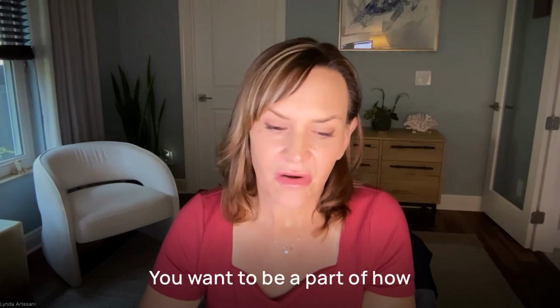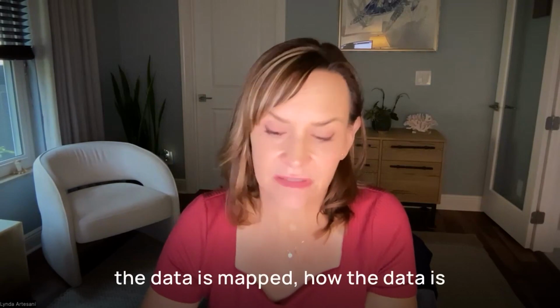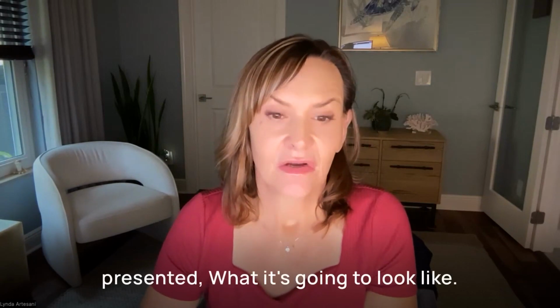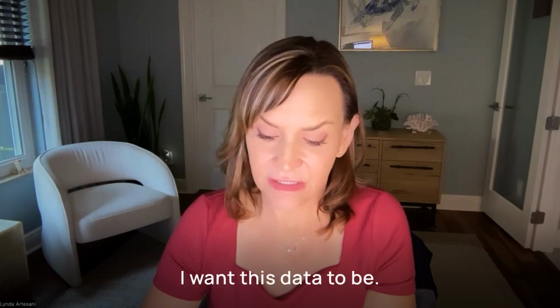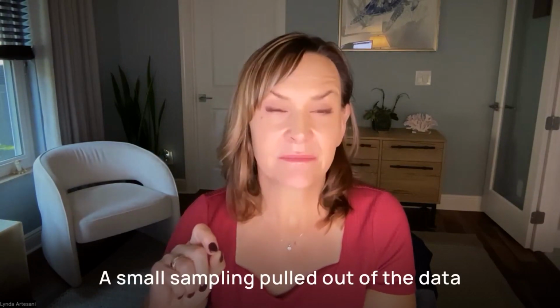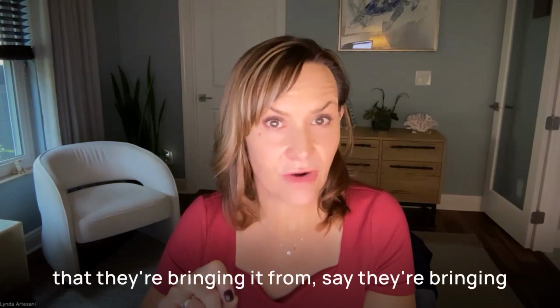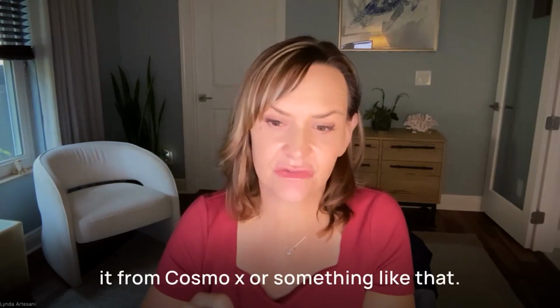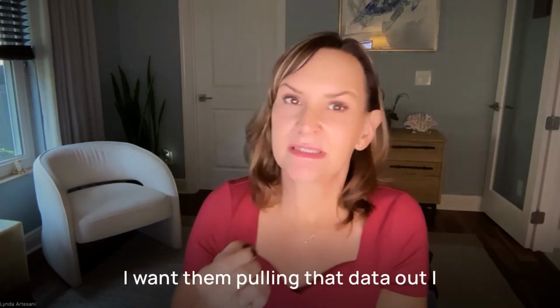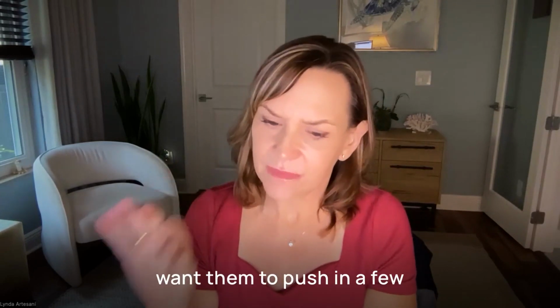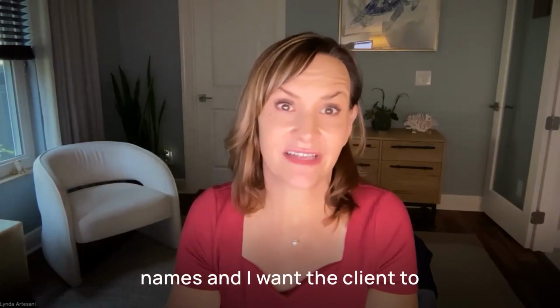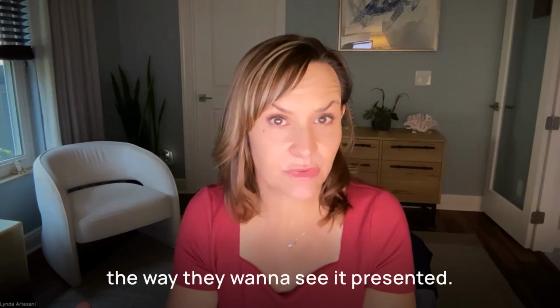You want to be a part of how the data is mapped, how the data is presented, what it's going to look like. You want to ask the data migration team, I don't care if the firm's small, I want a sampling. I want this data to be a small sampling pulled out of the data that they're bringing it from. Say they're bringing it from Cosmolex or something like that. I want them pulling that data out. I want them to push in a few names, and I want the client to have eyes on it to see it's the way they want to see it presented.